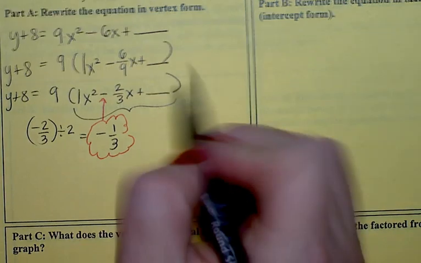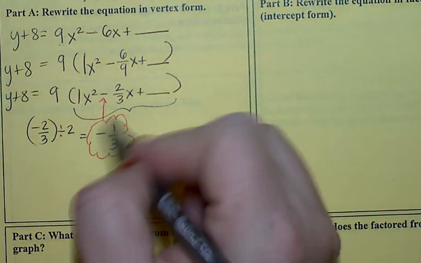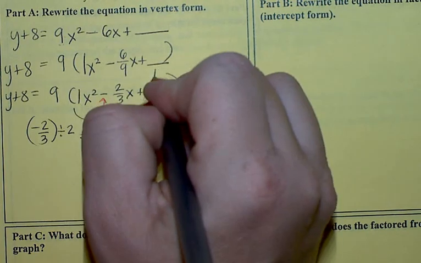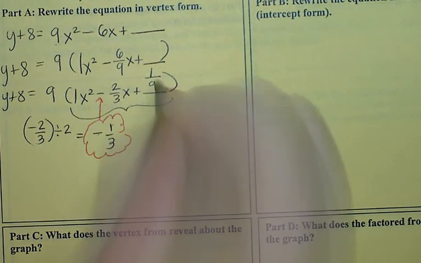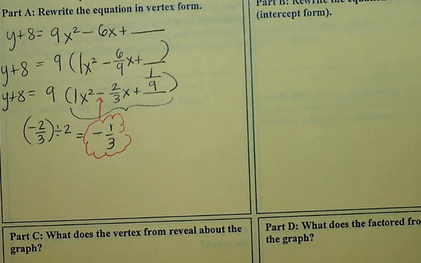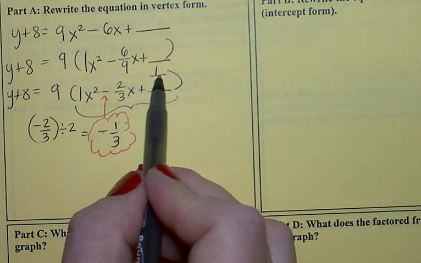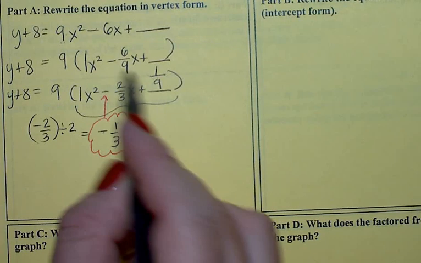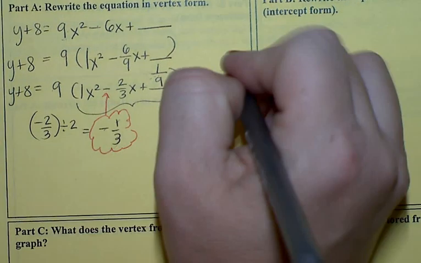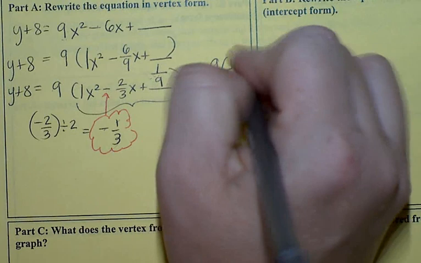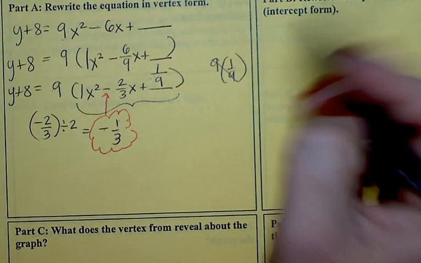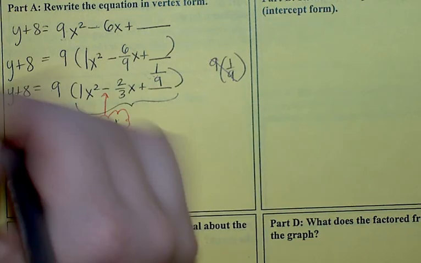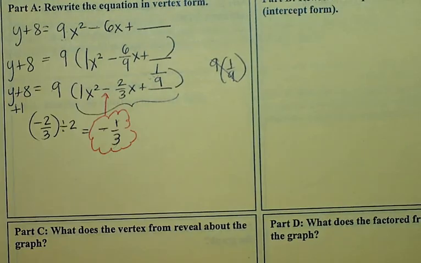Now in this position I need to square this. I don't have to do that with the calculator. Negative 1 times negative 1 is positive 1, and 3 times 3 is 9. I did not just add 9 to this side. In fact, I have to take 9 times 1/9. 9 times 1/9, the 9's cancel, really they turn into 1s, and you get an answer of 1. So in fact, I just added 1 to the right. To keep the equation balanced, I must add 1 to the left.